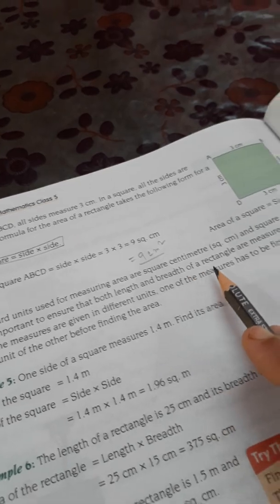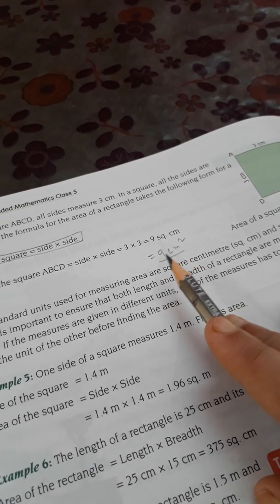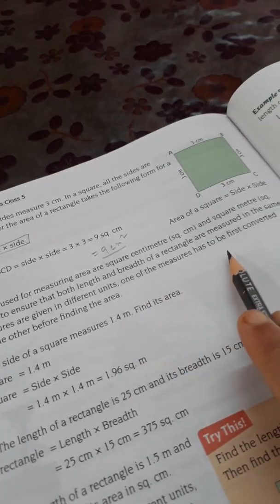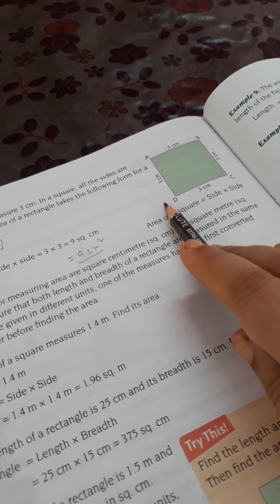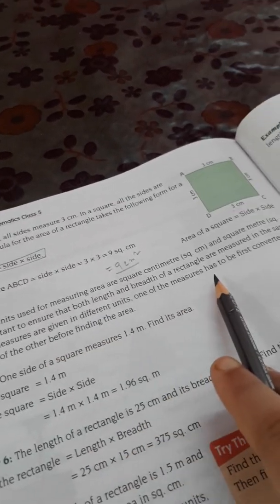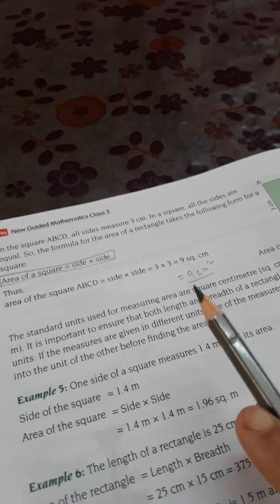It is important to ensure that both length and breadth of a rectangle are measured in the same units. Centimeter and meter are the units. If the measures are given in different units, one of the measures has to be converted first. Suppose one side's unit is centimeter and the other side's unit is meter, you have to convert it into the same unit. So one of the measures has to be first converted into the unit of the other before finding the area. So before finding the area you have to convert it into the same unit.